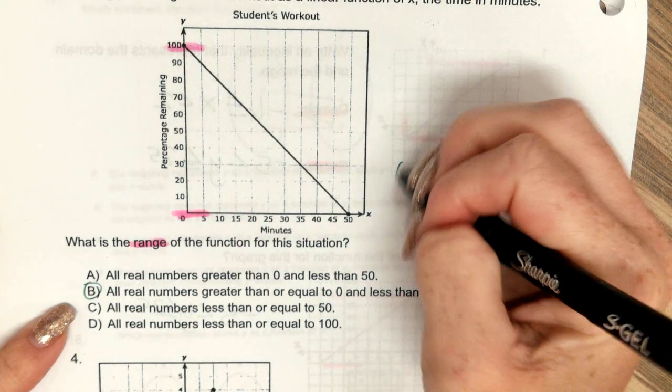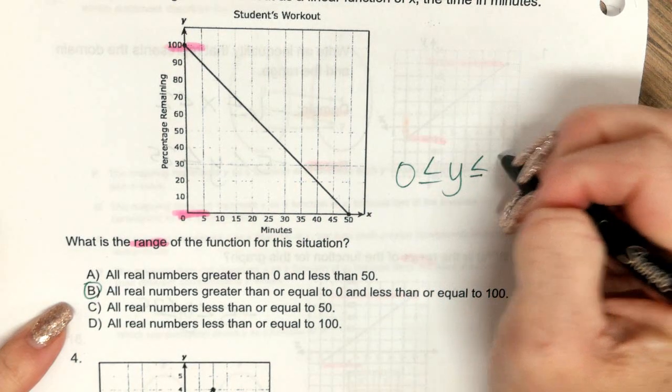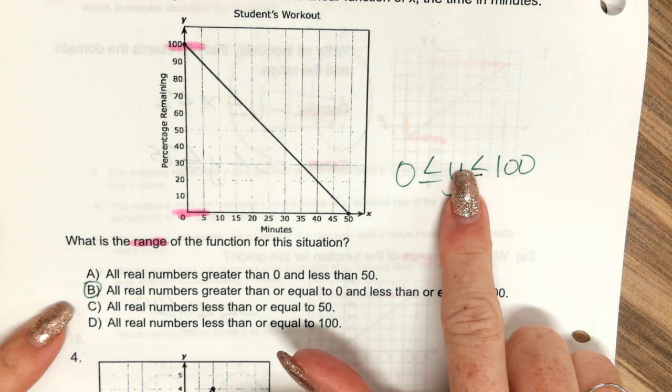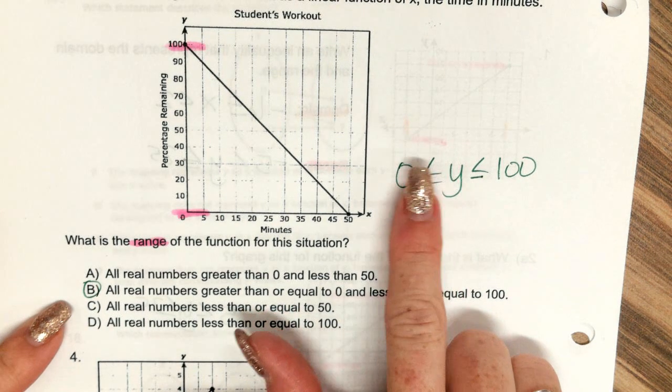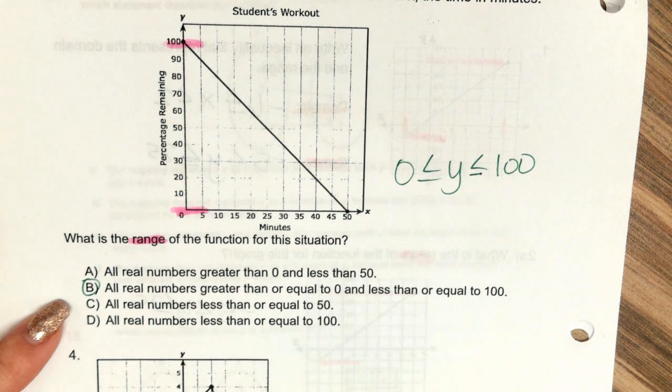And if you were to write it, it would look like this. Y. You don't read it 0 is less than or equal to y. Y is greater than or equal to 0, but less than or equal to 100. Yes? All right, this one.